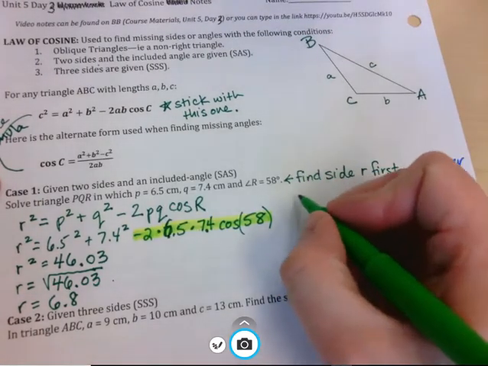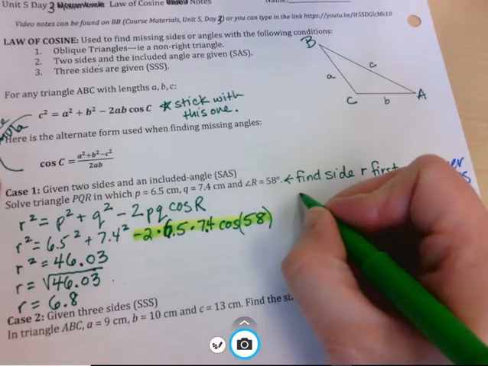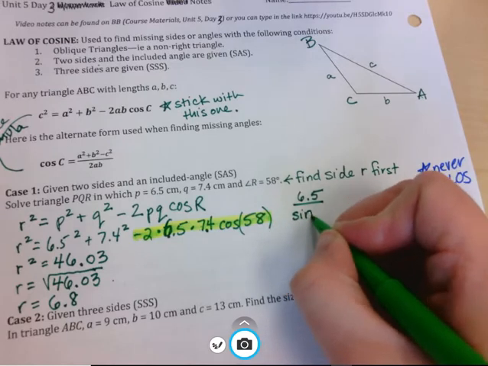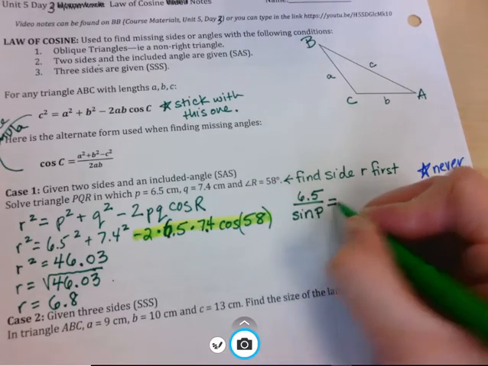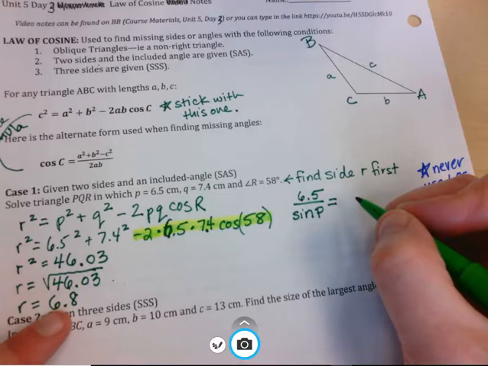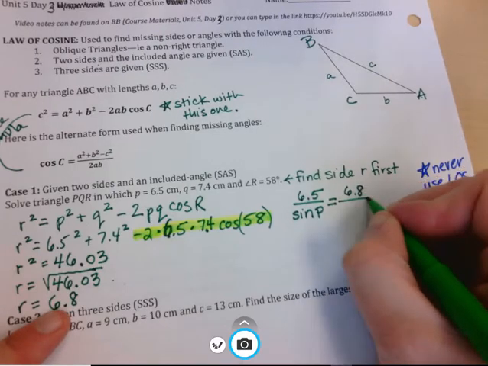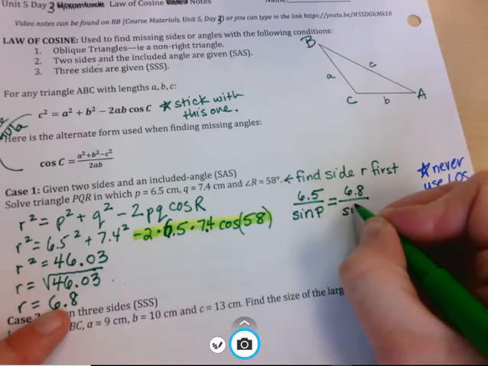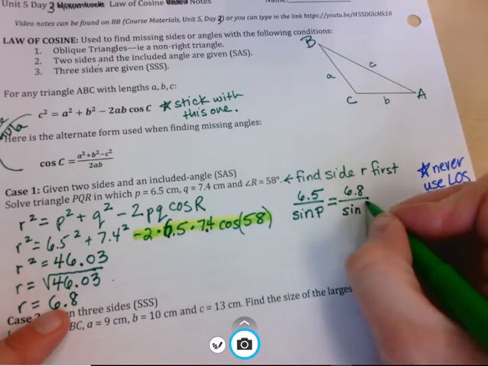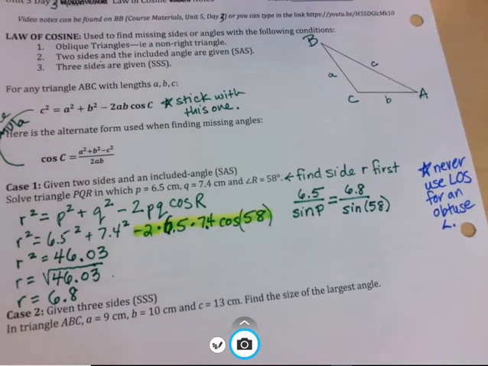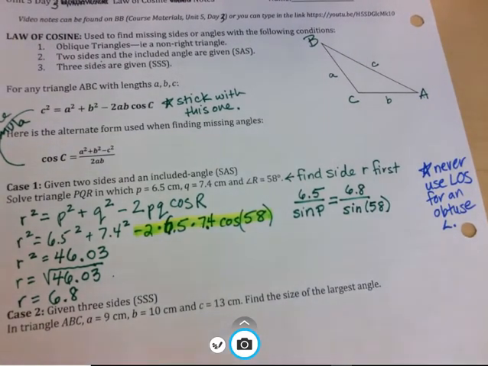So I'm going to do P over sine P equals, and then I just found this one, R over sine R. Cross multiply.